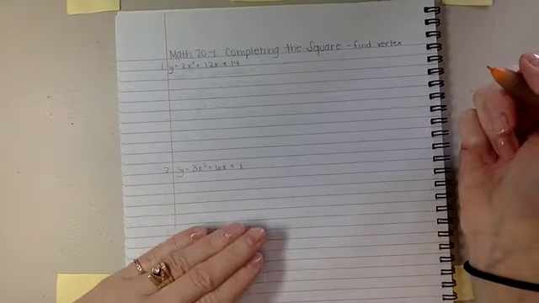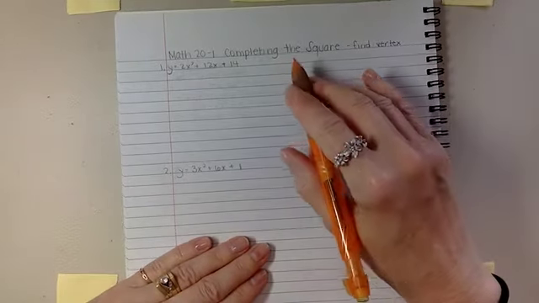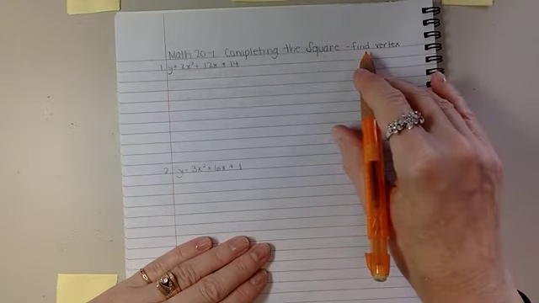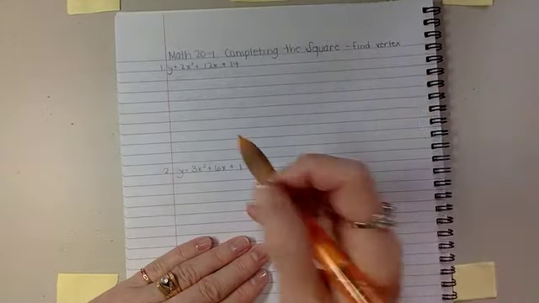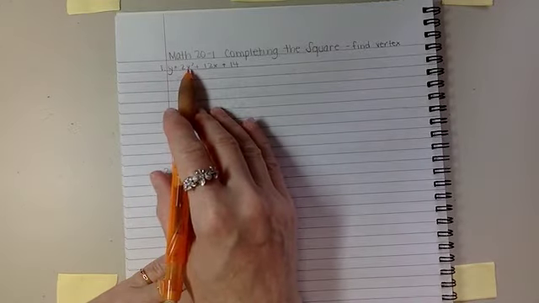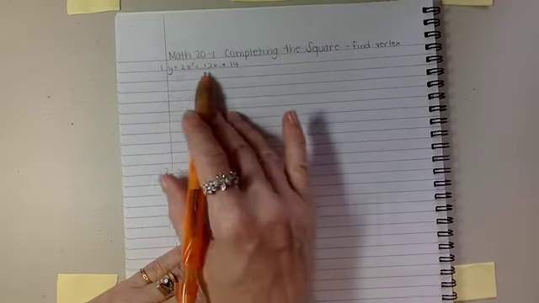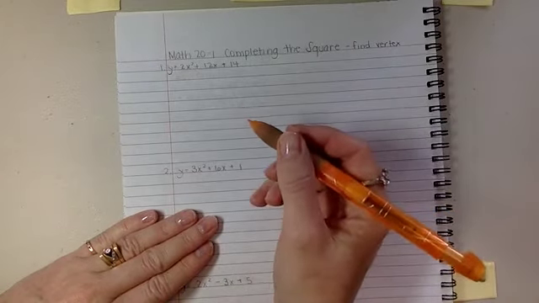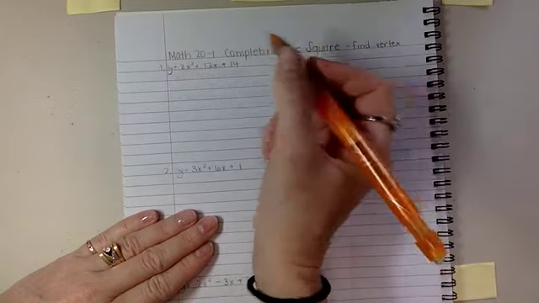Okay, here we go with completing the square. Completing the square is used primarily to find the vertex so that you can graph the parabola easily. We know this is a parabola, we have an x squared, and from this form we cannot tell the vertex easily. So we'll follow the rules and find the vertex.